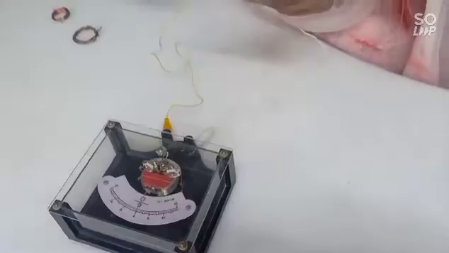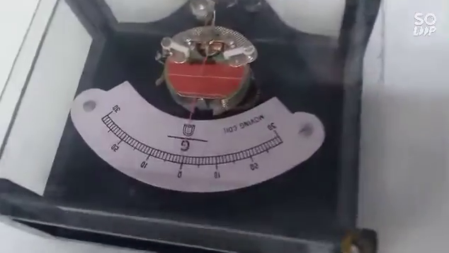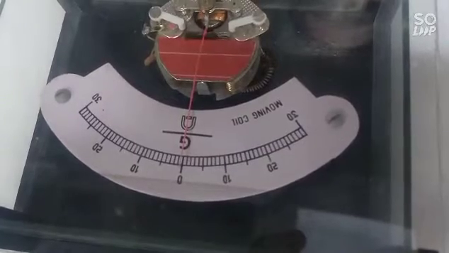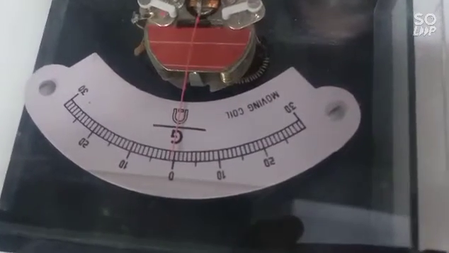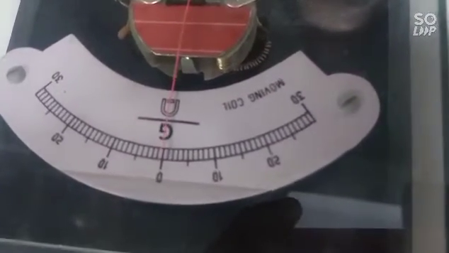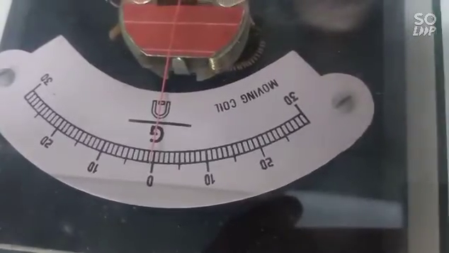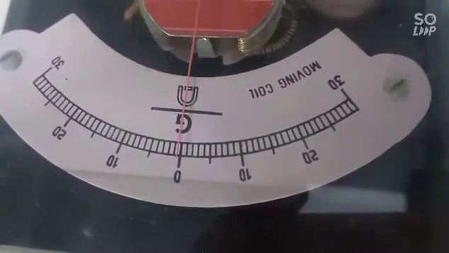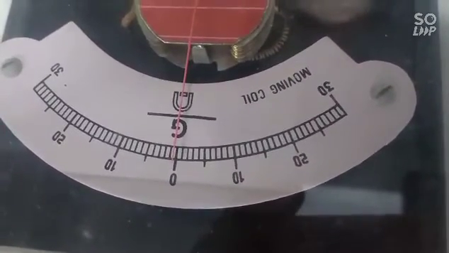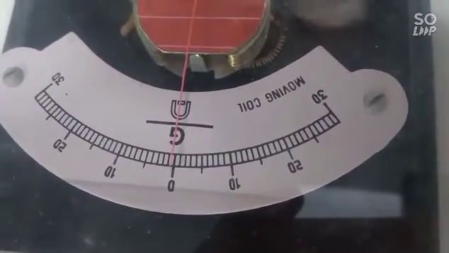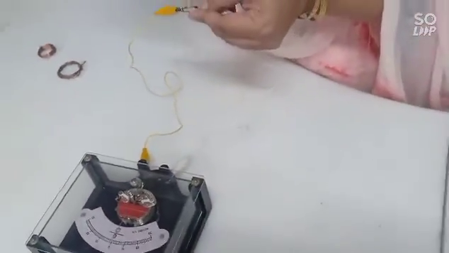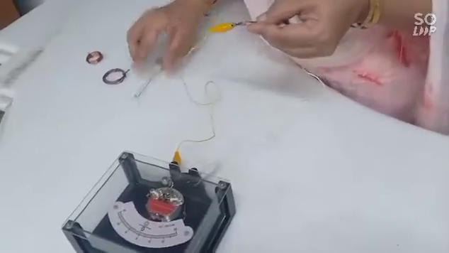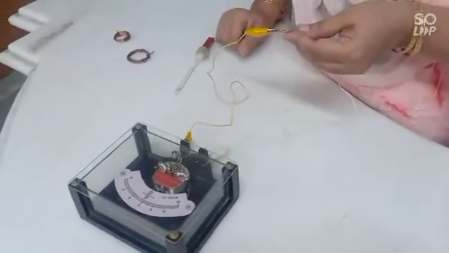And why induced EMF? Now if I just keep it here, you can see there is no deflection. Can you see? If I take it away, no deflection. If I bring it near, no deflection. If I bring it here, slight deflection, and then it comes to rest. Slight deflection, and then it comes to rest. But the moment I make the movement of the magnet very fast with respect to the coil, the deflection in the galvanometer also becomes fast.